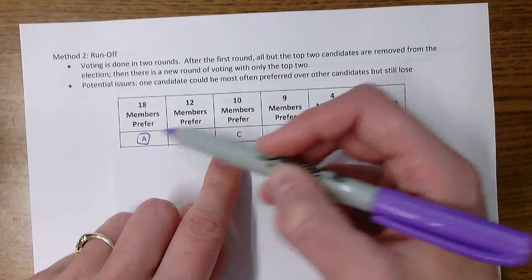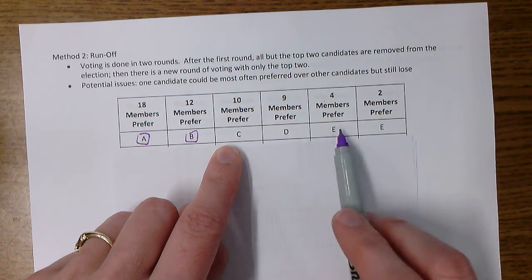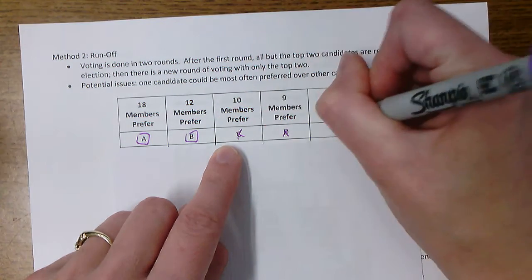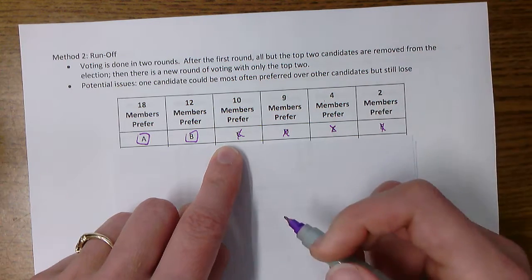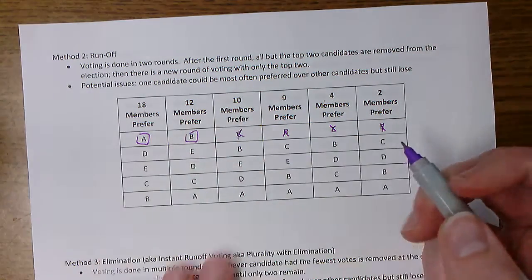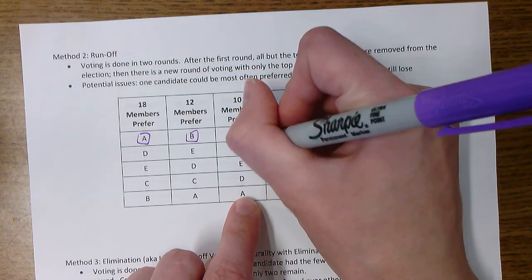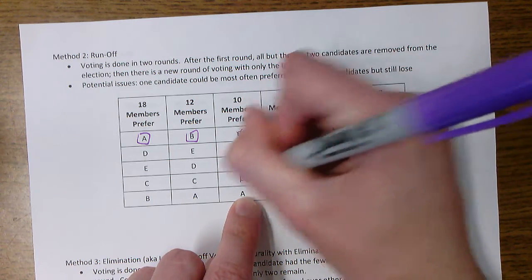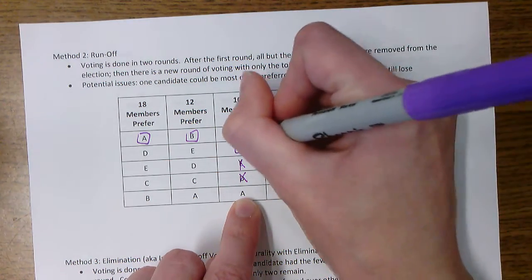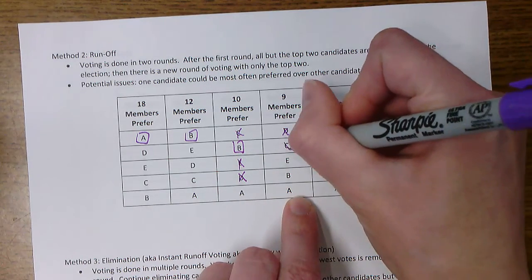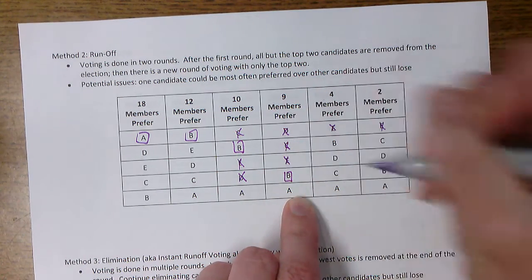These guys are going to stick with what they said. But these guys, okay, you can't vote for C, D, or E anymore. So given the choice just between A and B, who would you rather have? Well, these 10 people, given the option between B and A, right? Again, these guys aren't an option anymore. They would rather have B. These guys, not an option anymore. They'd rather have B over A.